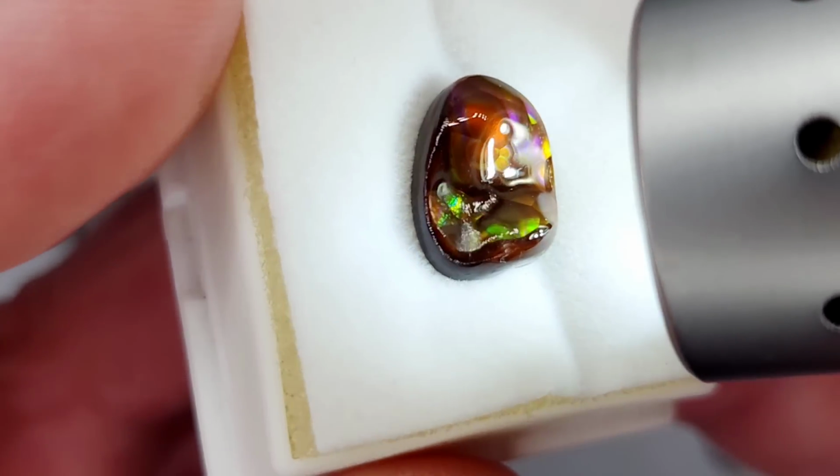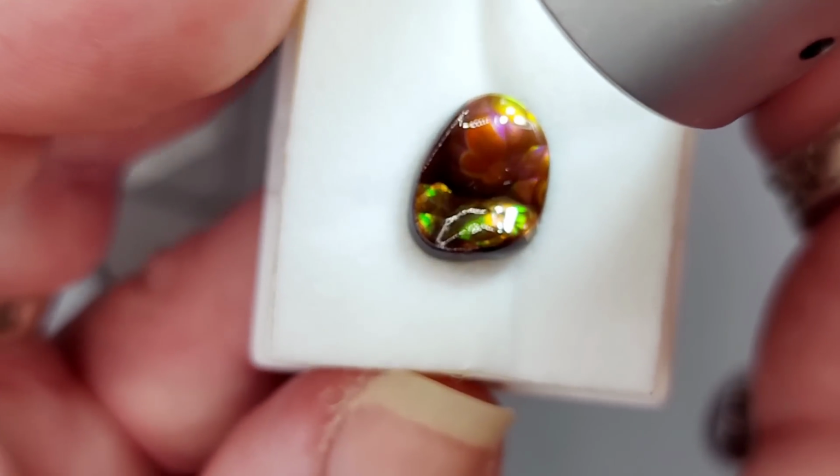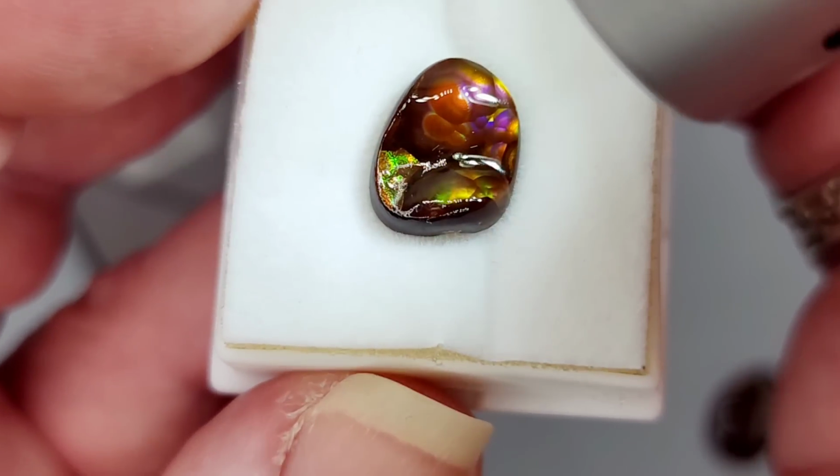This is 4 carats. I spent $100 on this one. I would not sell this for less than $500, and I would get it all day long.